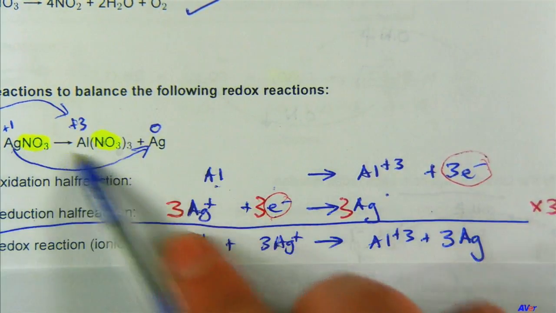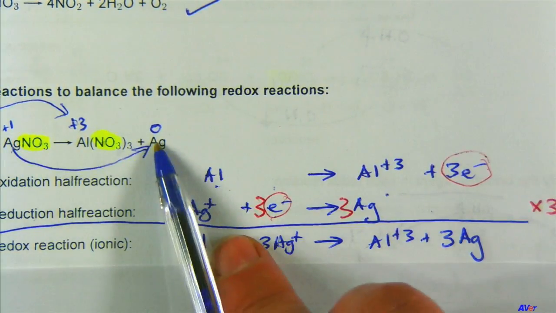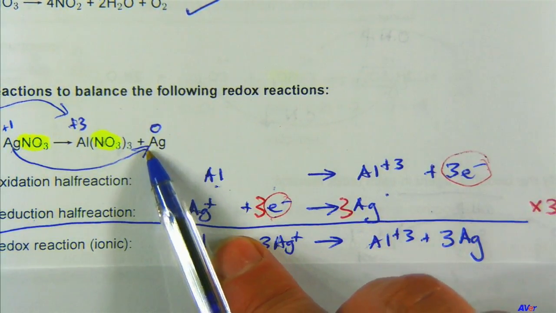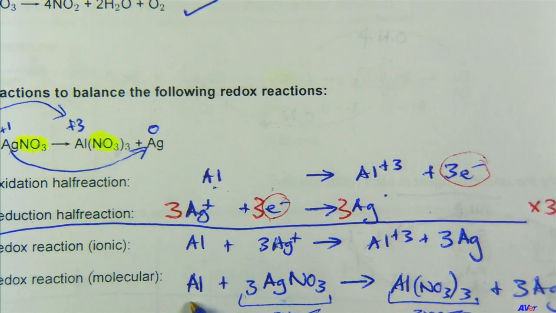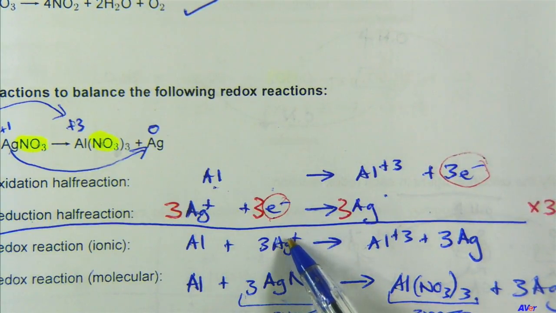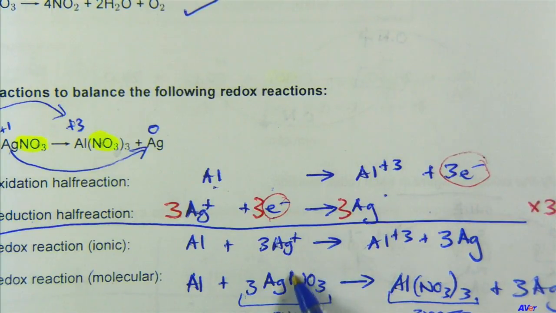What was my spectator ion over there? It was nitrates. So let's put back nitrates wherever we need them. So we're starting off on this side. The aluminium is already neutral. So just leave it. But then you get to the silver. So how do I make it to be neutral? I put nitrate in there. How many? Silver is +1 and nitrate is -1, so 1 to 1. But I've got free silver atoms, so I have to make free of that silver nitrates.